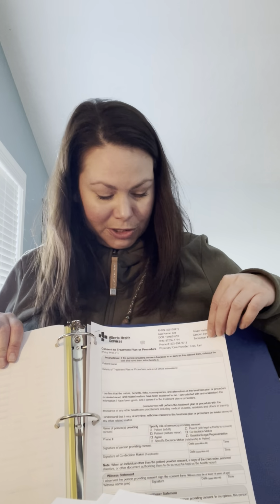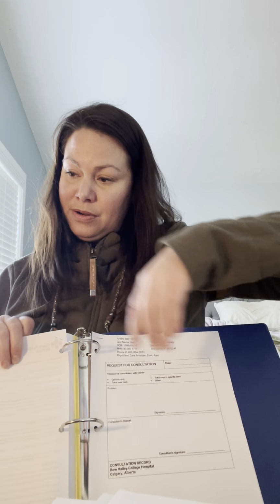The next form is the general consent form, which is a standard form, which we've labeled and included here. And then another special form at the back, requested by the doctor on the doctor's order, which was a request for consultation because he wanted a consultation with endocrinology. And that is it for my client chart.